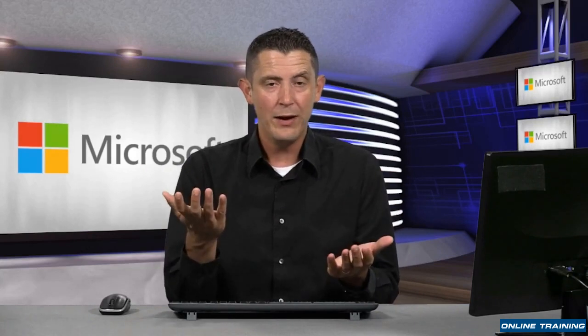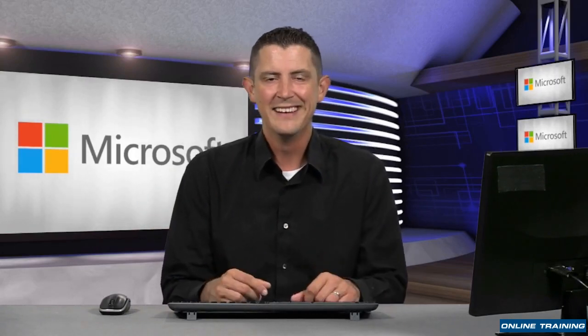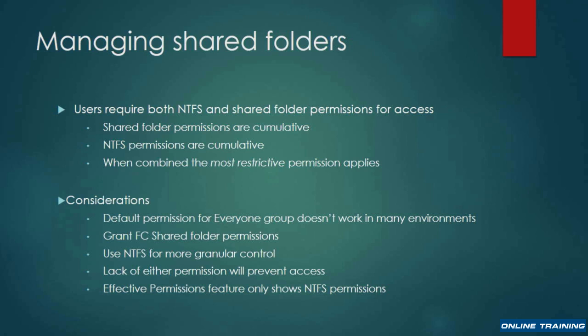If it was the other way around and shared folder permission was read and you gave them full control NTFS, intending them to get full control, they'd only get read. This is why I say the default permission for the everyone group doesn't work in a lot of environments, because the default permission for the everyone group was read only. And so even if you granted greater permissions within NTFS, they would be limited by the shared folder permission. So the long-standing best practice, and I don't know why they don't change the default personally, has been to grant full control at the shared folder level.